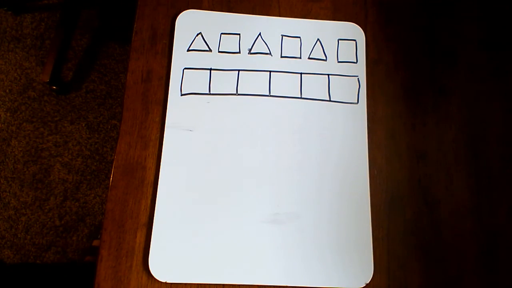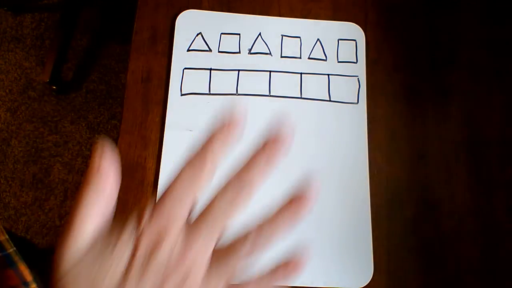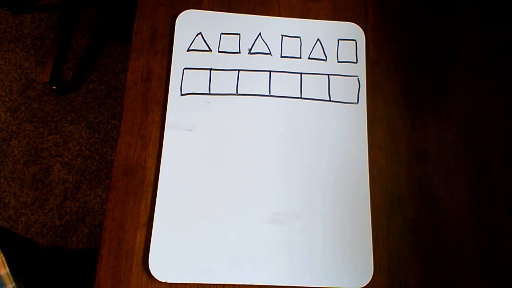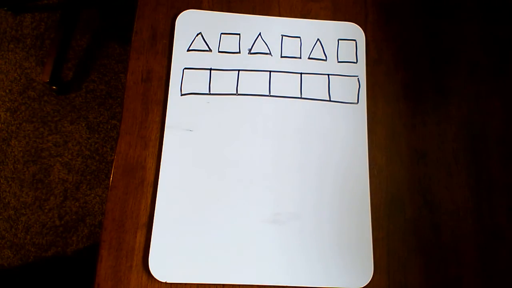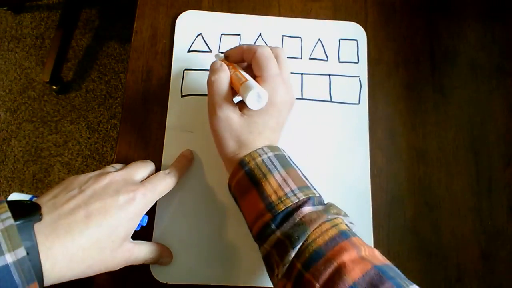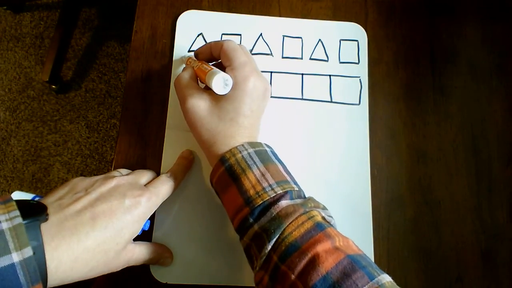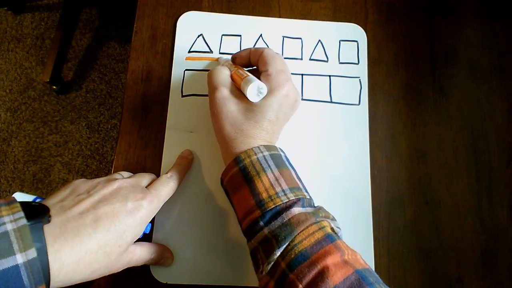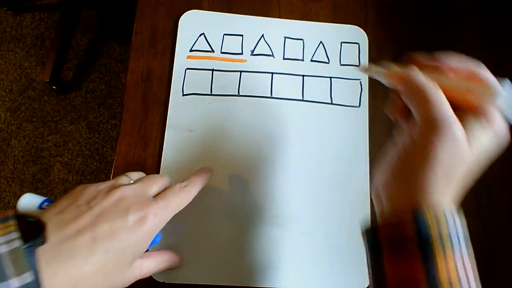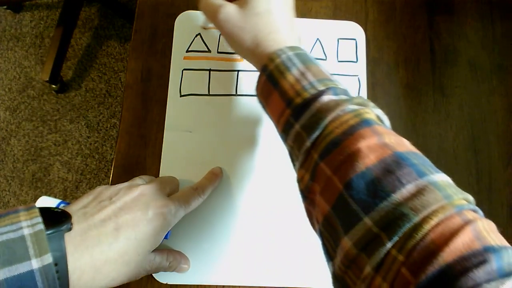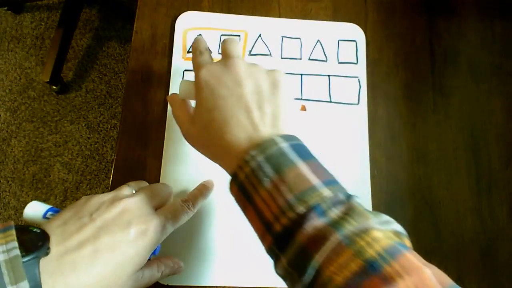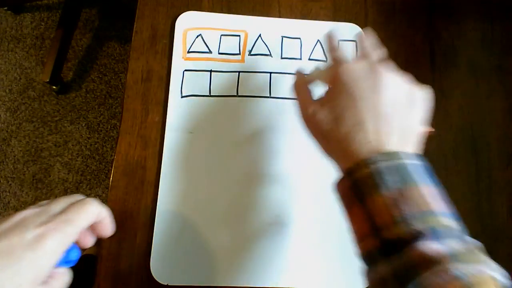The first thing we need to do is decide how many parts there are to my pattern. I want you to think back to last year when we broke our patterns into train cars. So what's the part for this one? What's the part that goes over and over again? Yeah, like we said before, it's triangle, square, right? And that's the part that you see that goes over and over and over. Triangle, square, triangle, square, triangle, square.